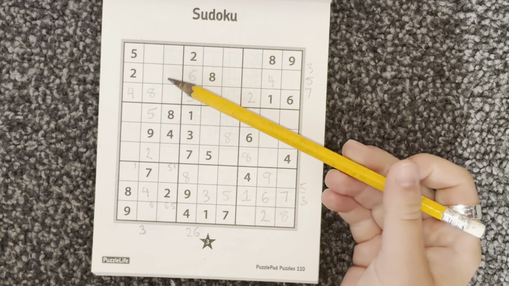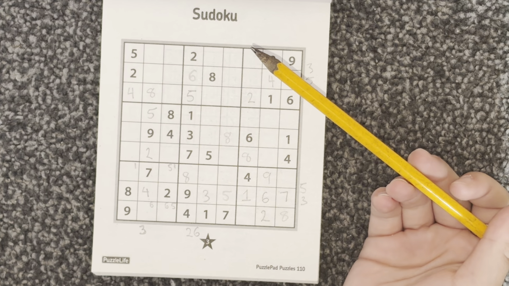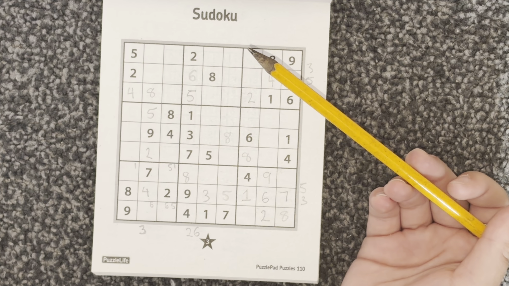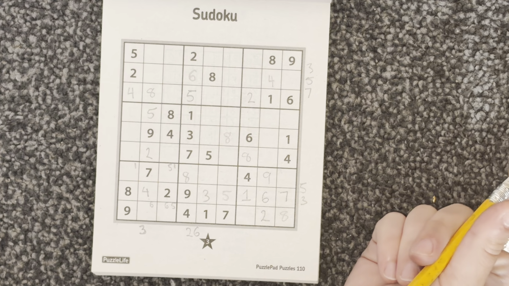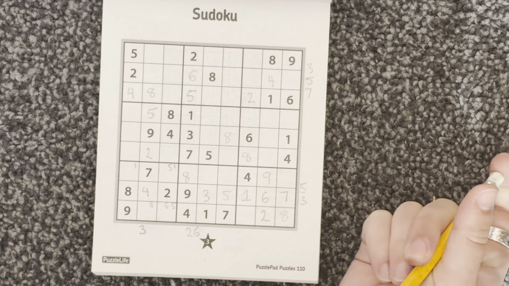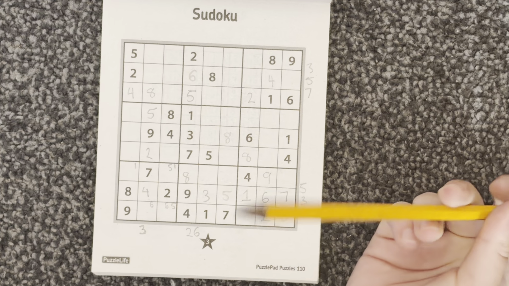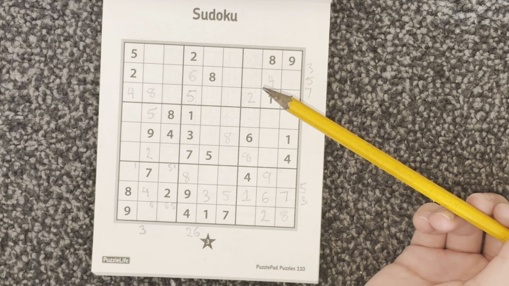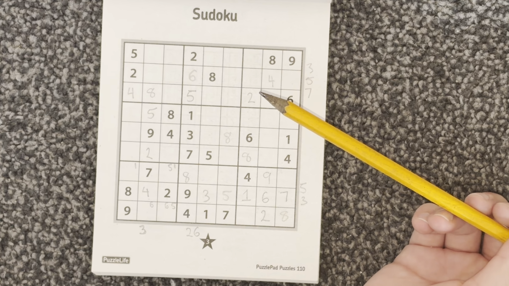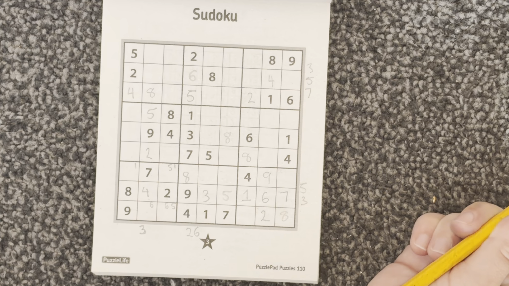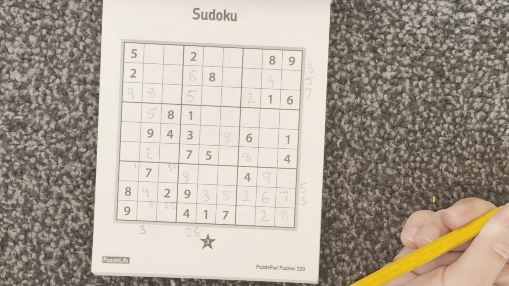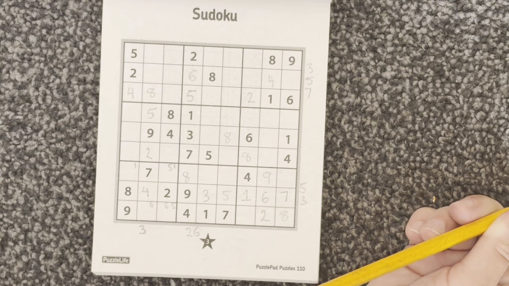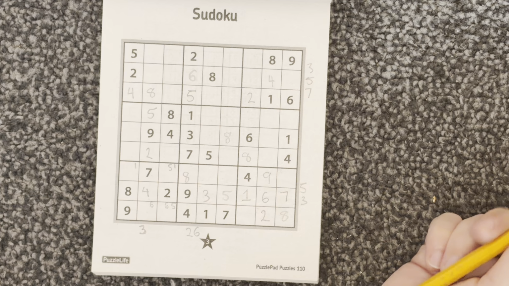Okay, what about up here? Can't get the 1. Got the 2. Can't get the 3, 4, 5, 6, 7, 8, and then the 9. No. Okay, no, not much luck up there either. I can't do anything up here either, I don't think.